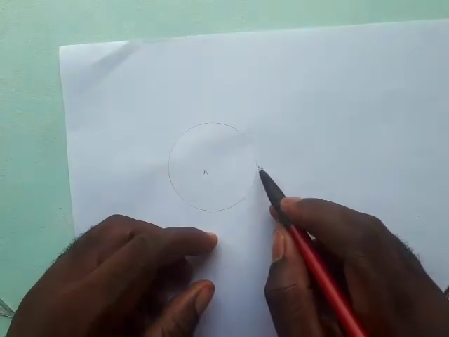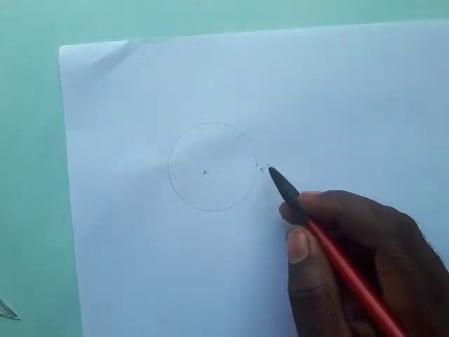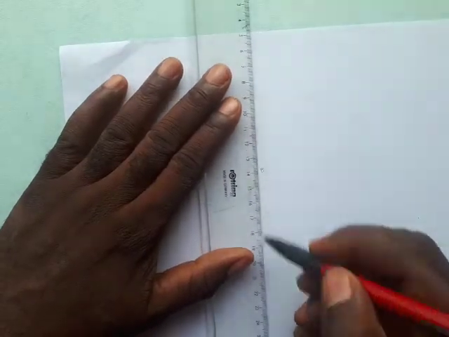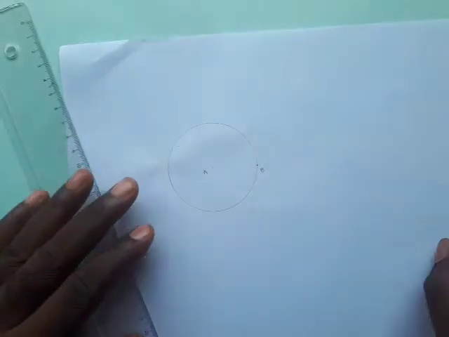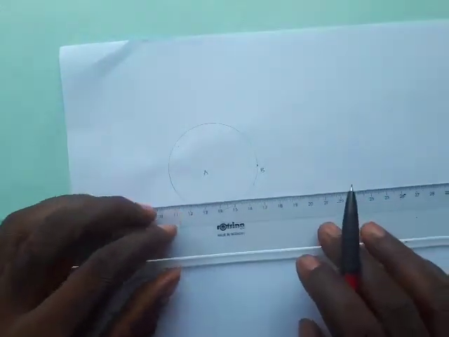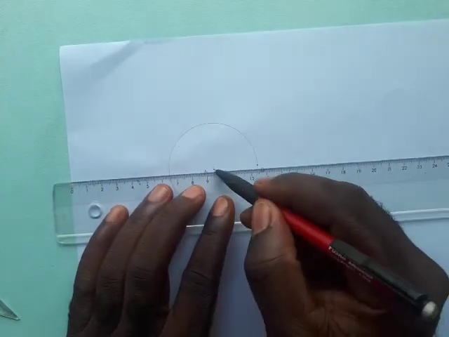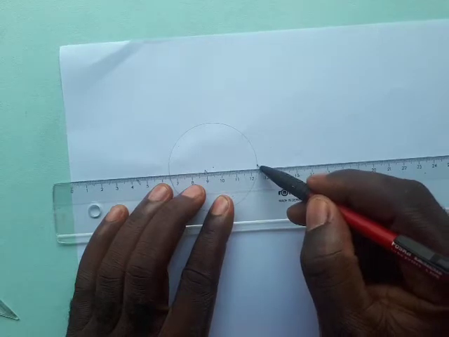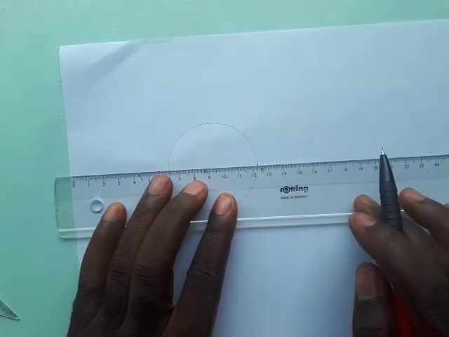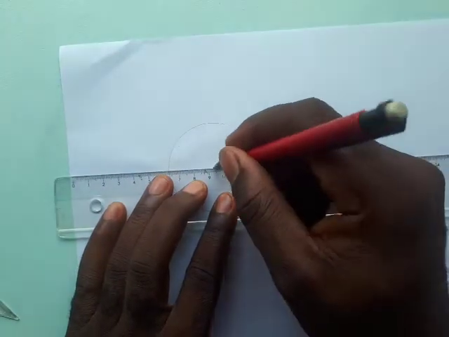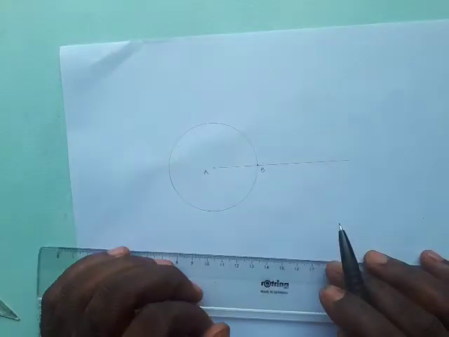Now I want to draw a tangent to this point on this circle. So how do I do that? Do I just bring my ruler and just draw a line through it? No, it is wrong. You are not constructing a tangent, and that is not a tangent. So how do you go about it? The first thing is to connect the center of the circle with the point on the circumference of the circle with a thin line like this, of any length of your choice.